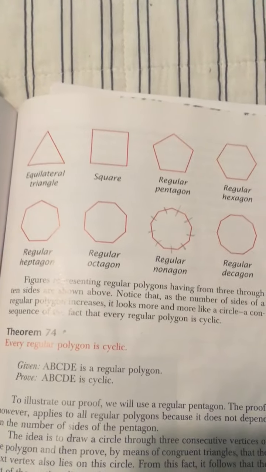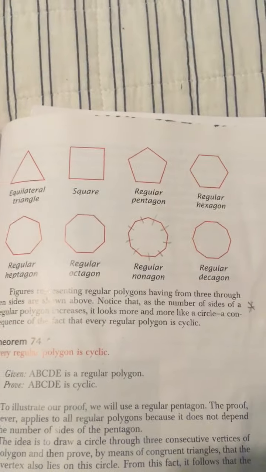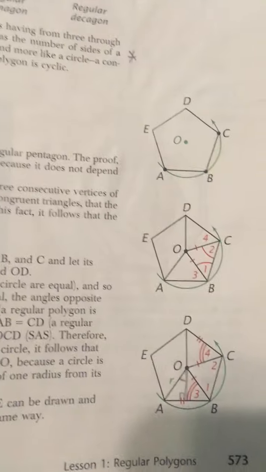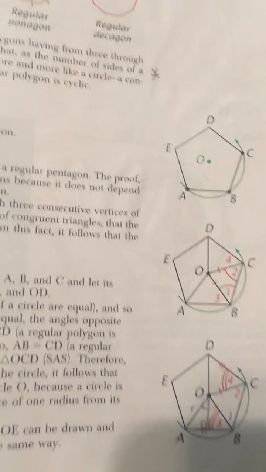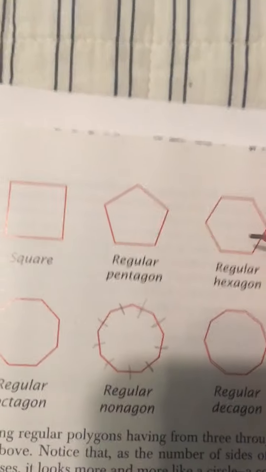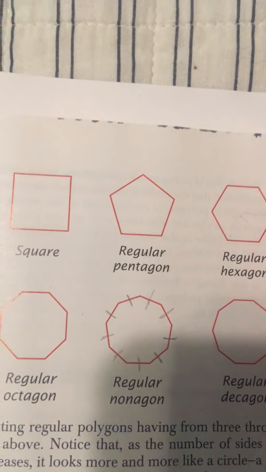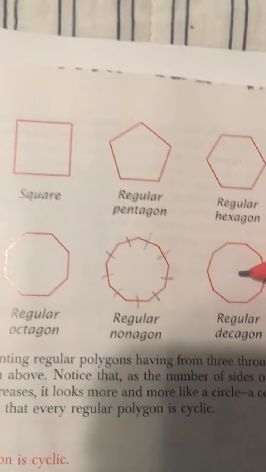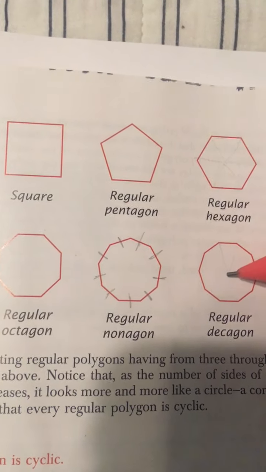But why do we know that the other ones are cyclic? Okay, well, surprise, surprise, even in this chapter on other types of polygons and circles, we are still going to involve triangles again, and all the things that we know about triangles. And so we're going to take these figures and divide them into triangles. I can draw triangles and divide any of these figures up with little triangles, okay?